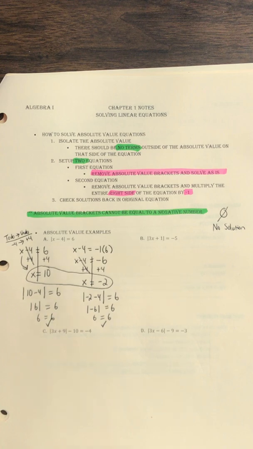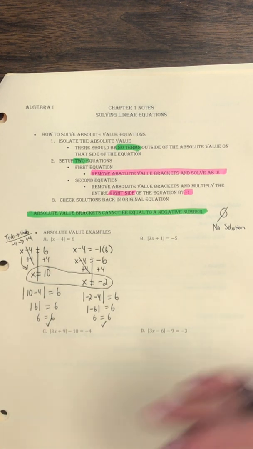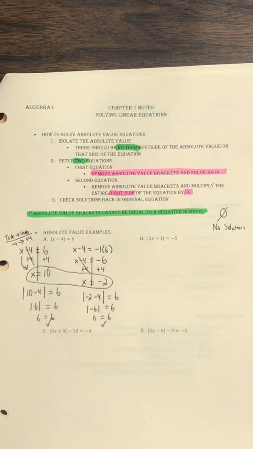So make sure on your assignment that you circle your answers so that I can see them nice and plain. If one of them is incorrect, you'll cross it out. All right, so now let's move on to example B.